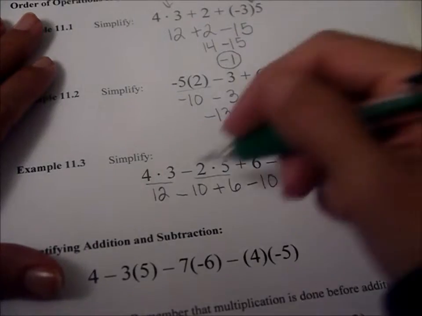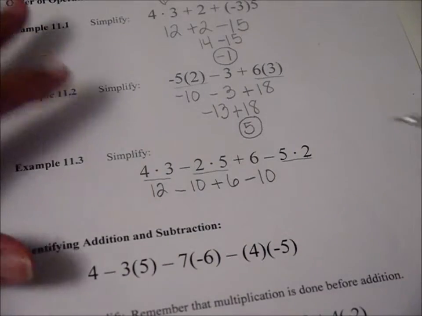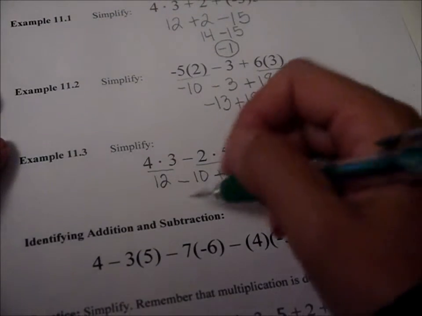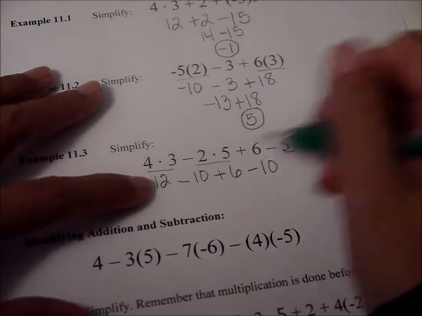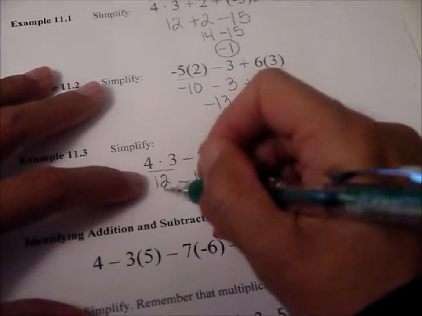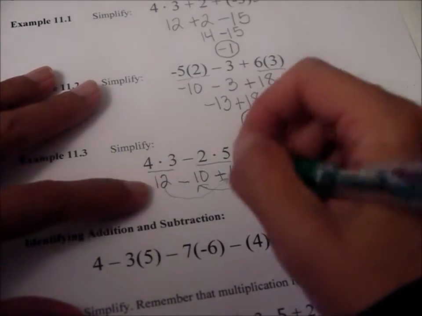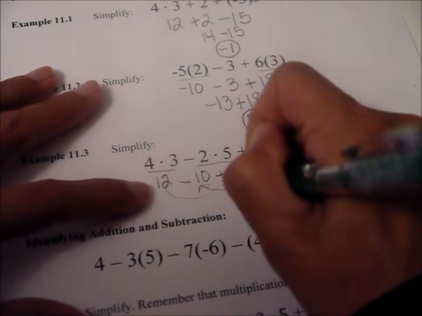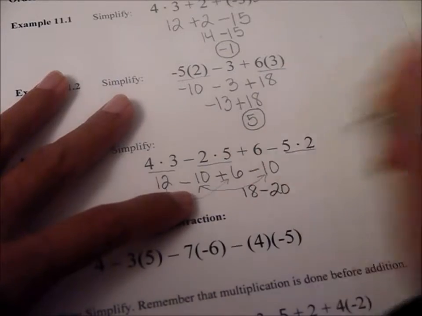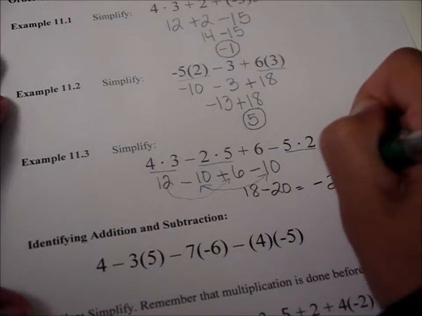You see that? Now we have all addition or subtraction. But now that we're doing algebra, there's really no subtraction. It's all just adding negatives, right? So we can go from left to right. Or like we said, I can notice that these two are negatives and these two are positives, and they can say, hey, I see you over there, let's group up. So I'm going to do that. The 12 and the 6 make an 18 positive, and the negative 10s make a negative 20. And I get a negative 2 for my answer.